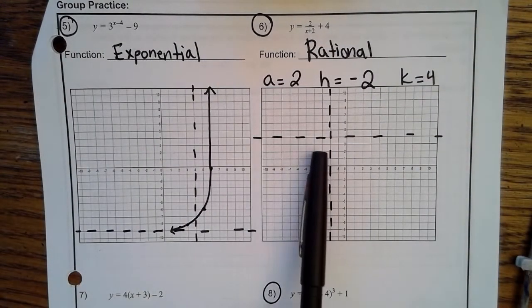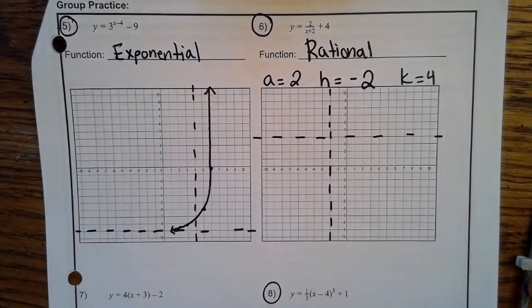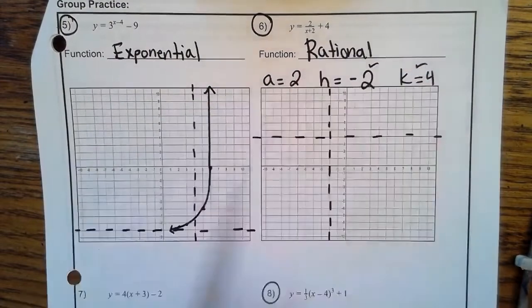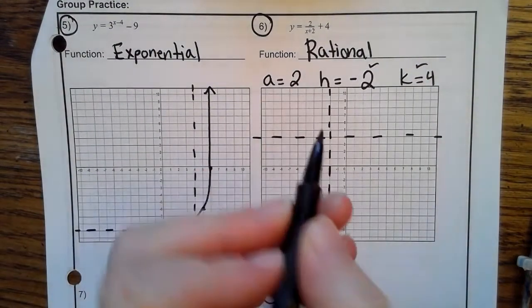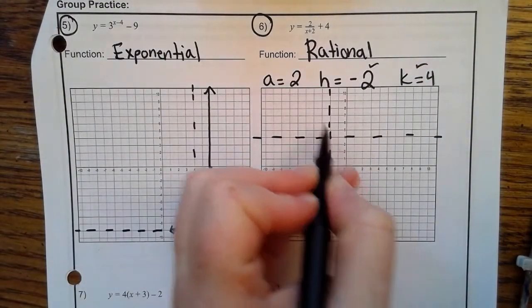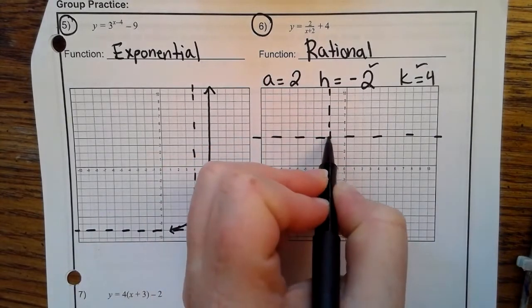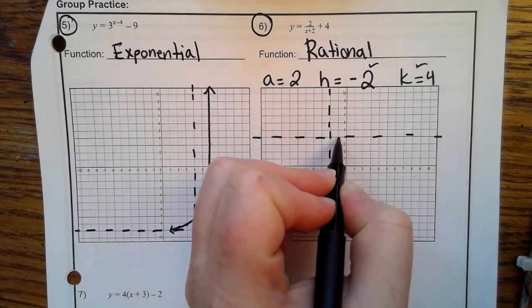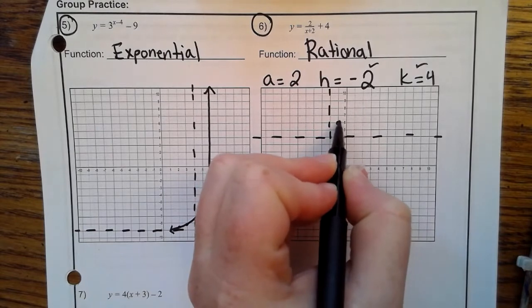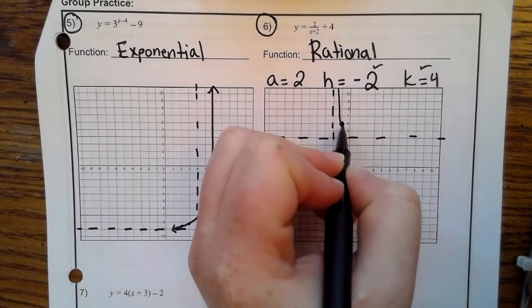So this is my center. So I've already used my H and K. Like those have been dealt with. They're not going to come back into play. Last thing, I need to use my A value. A is positive. So you always go right 1. And because it's a positive 2, I'm going to go right 1 up 2. And I draw my branch.